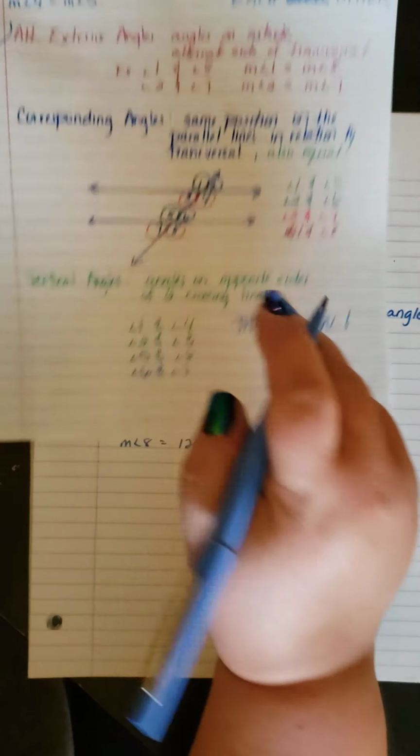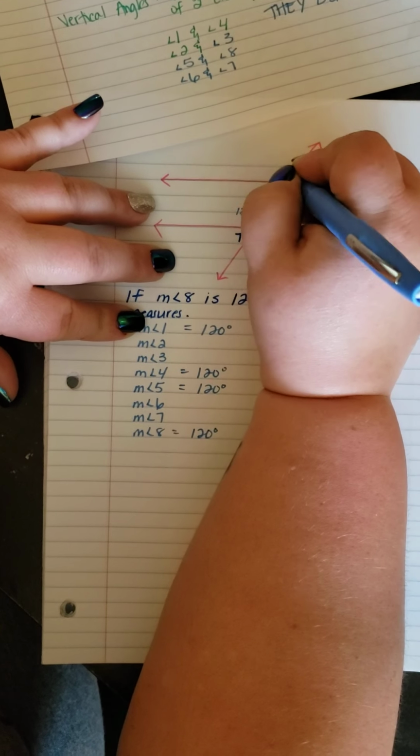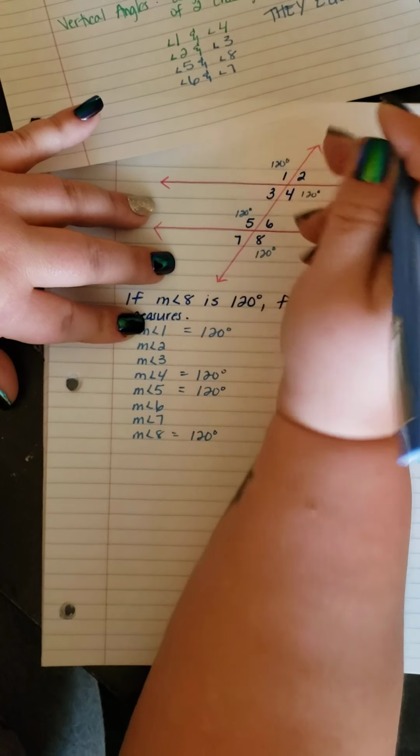Oh, what else do I have here? Now that I know angle 5 is an interior angle, well, look at that. Alternate interior angles here are also equal. Angle 5 and angle 4 are equal to each other. Well, howdy doody. 120 degrees. 120 degrees. Look at that.